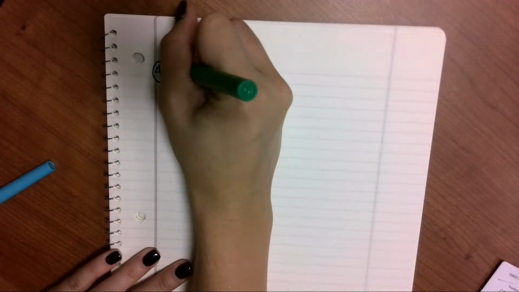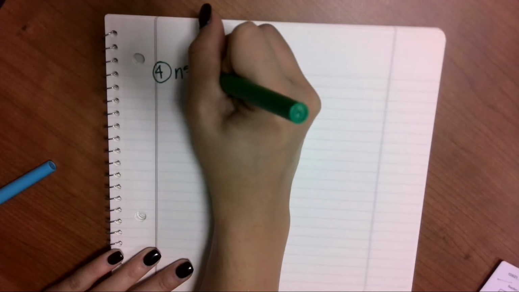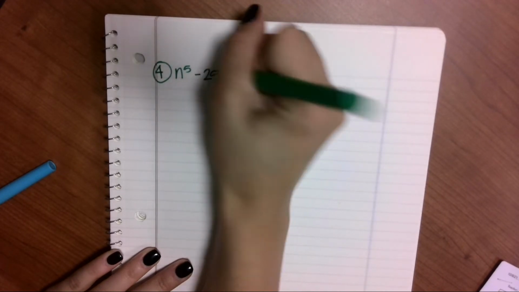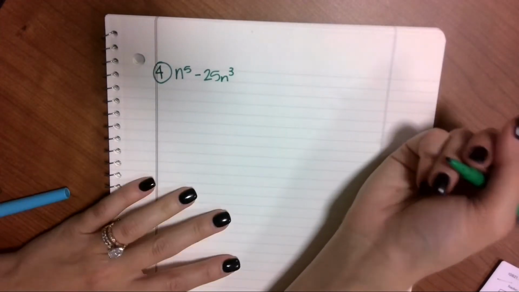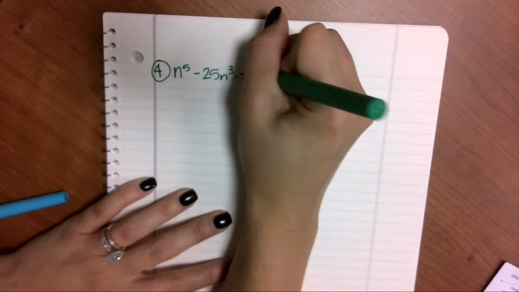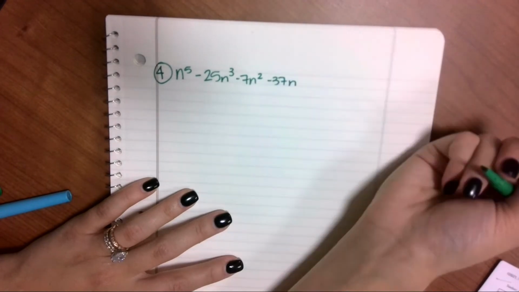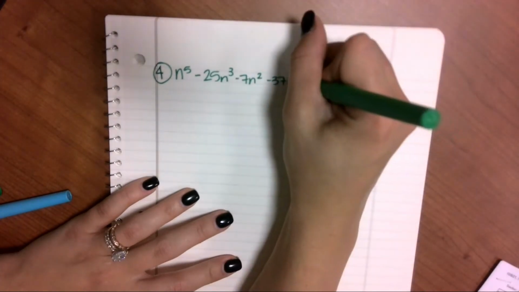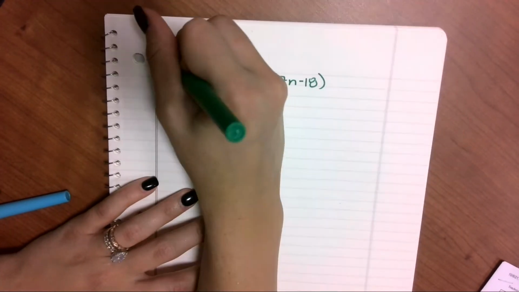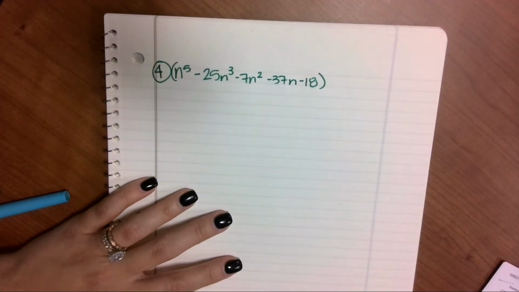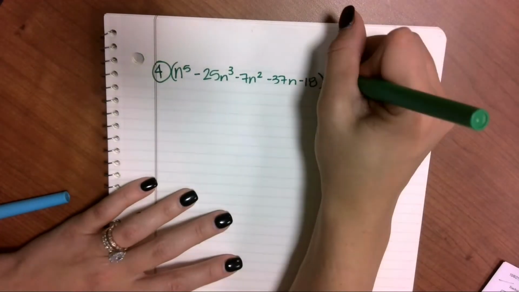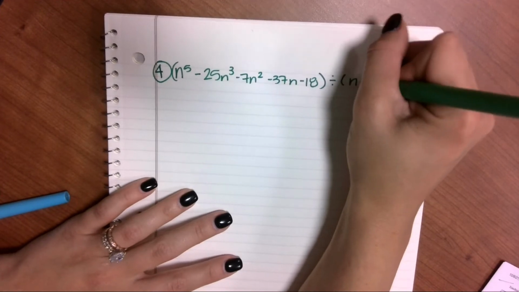Alright, example 4. N to the 5th minus 25n cubed minus 7n squared minus 37n minus 18, divided by n plus 5.